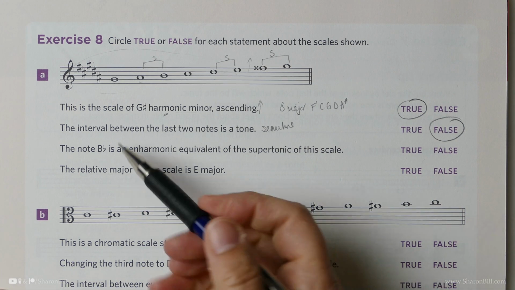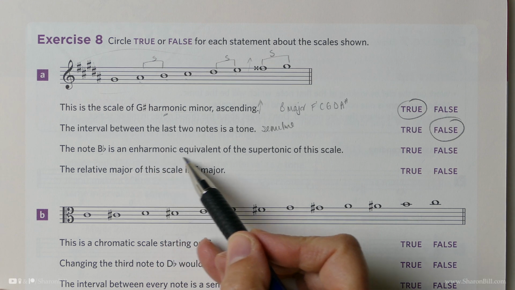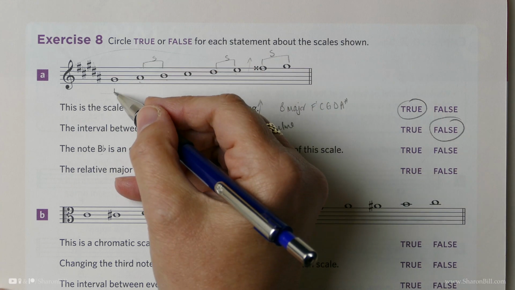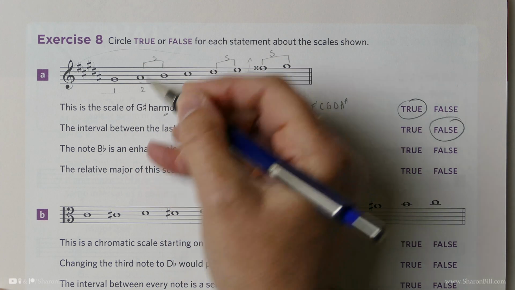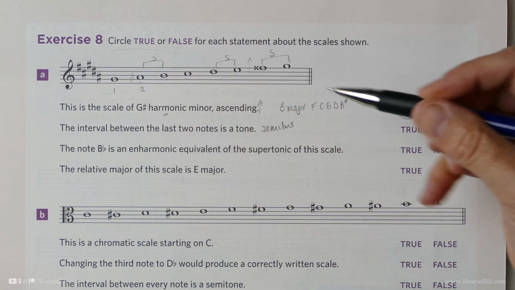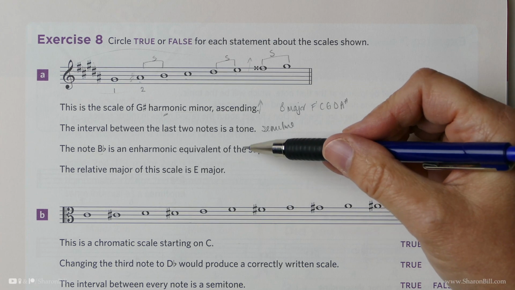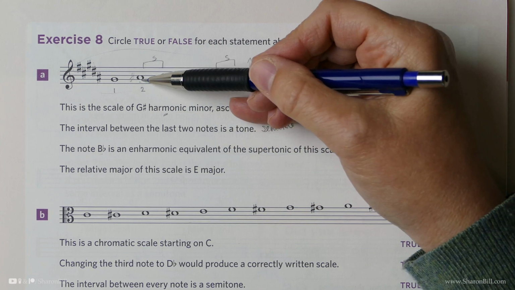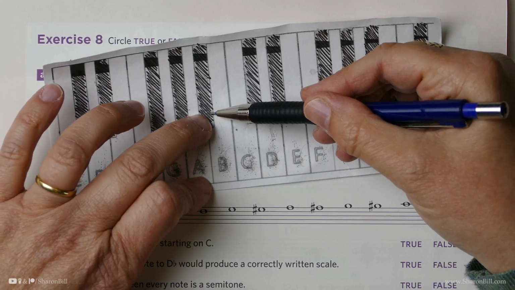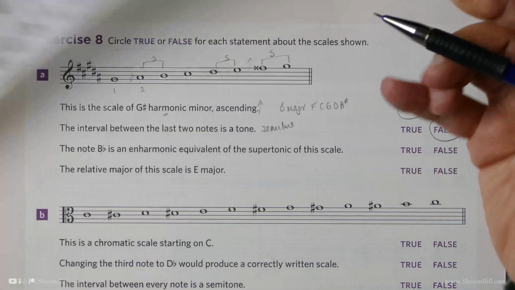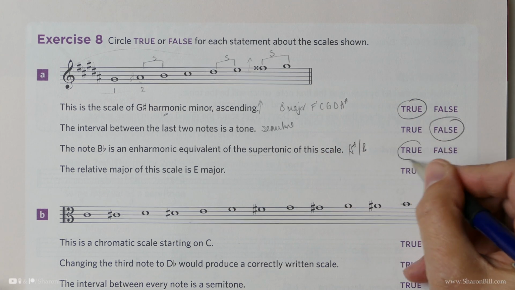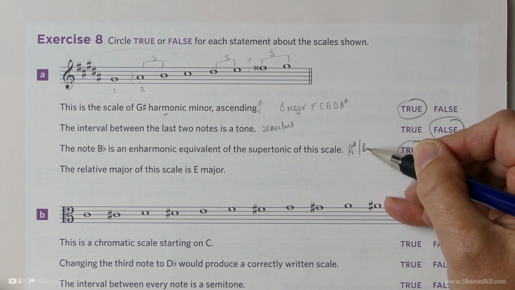Now, is it true or false that the note B flat is the enharmonic equivalent to the supertonic of this scale? Well, the supertonic is the 2nd degree of the scale, so 1, 2. Now that is A sharp, don't forget, your key signature is active there. So is it true or false that B flat is the enharmonic equivalent to A sharp? Well, A sharp and B flat do indeed sound the same, it's just written differently. So A sharp and B flat are the enharmonic equivalent of each other.